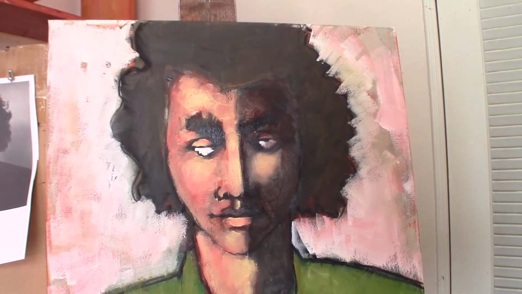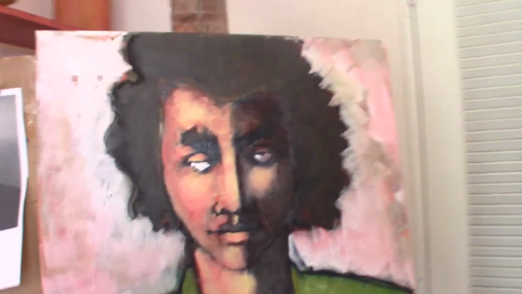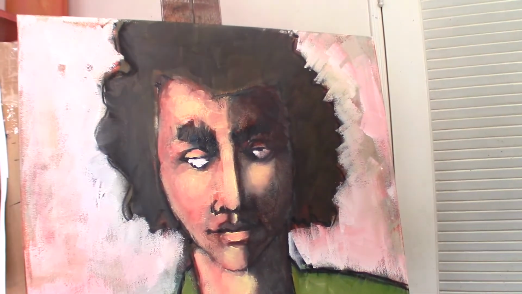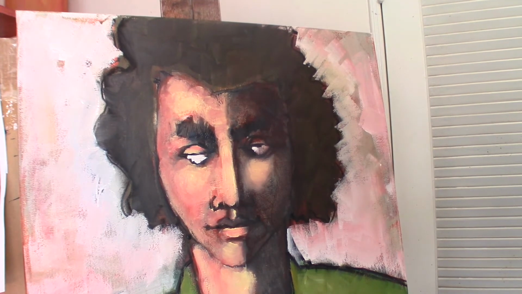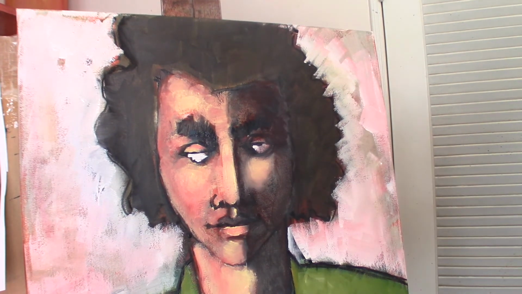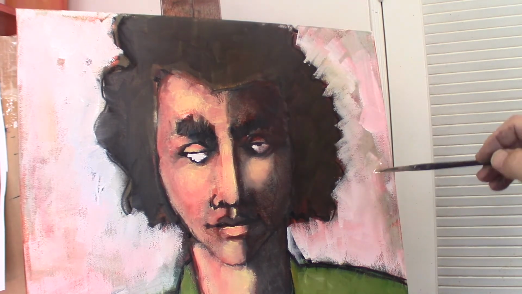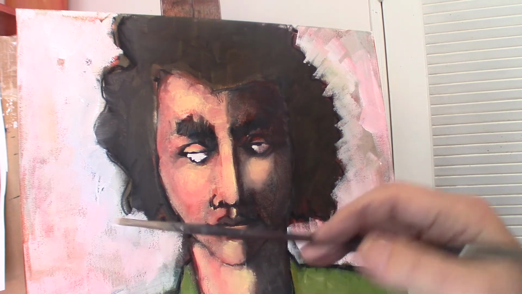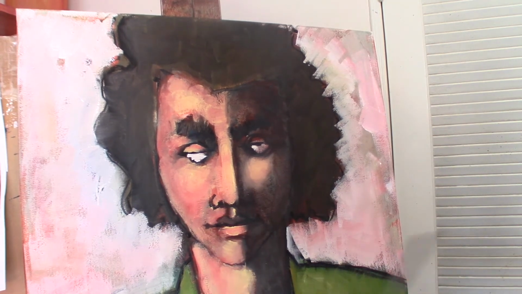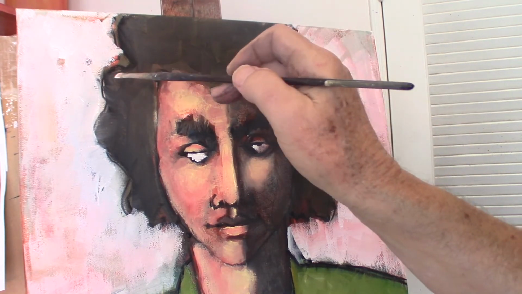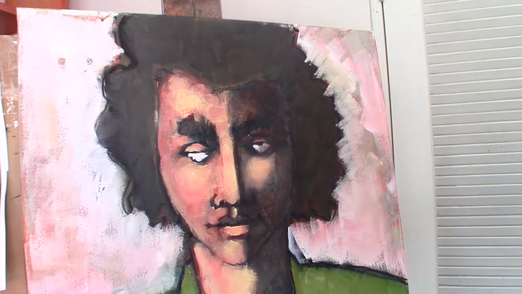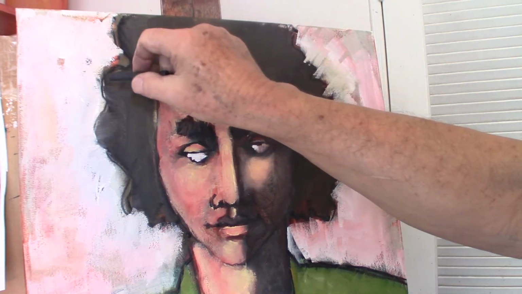The way to do that, I think the technique for doing that is you put in the head, and then you paint over it with a background color. The background color in this painting is white with some cadmium red light. So if I take that color, for example, over here he's got a curl.